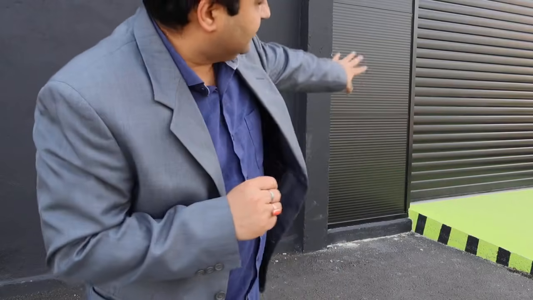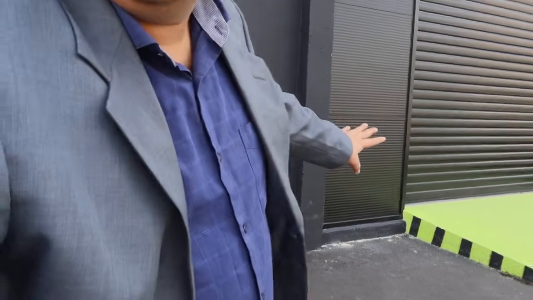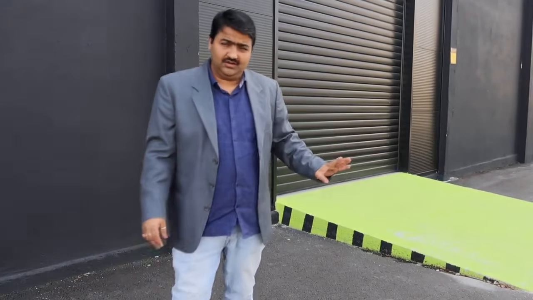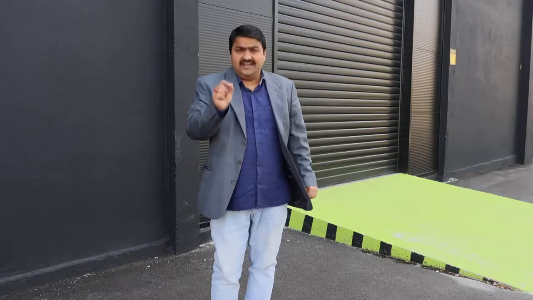The standard number for the inbound side doors in the warehouse, in Extended Warehouse Management, is 9030. This is the door, for example. The standard number is 9030.